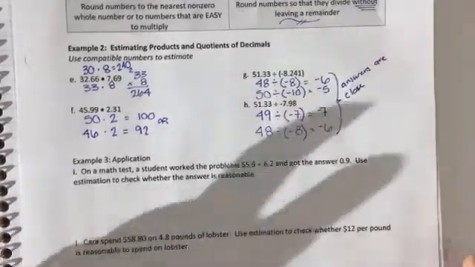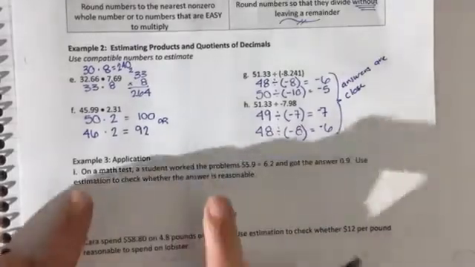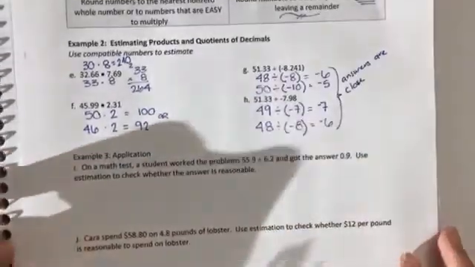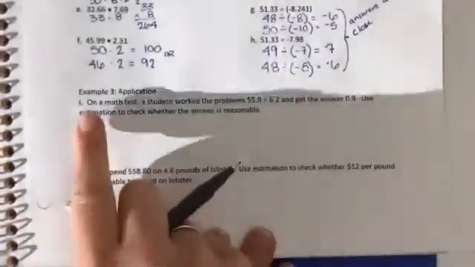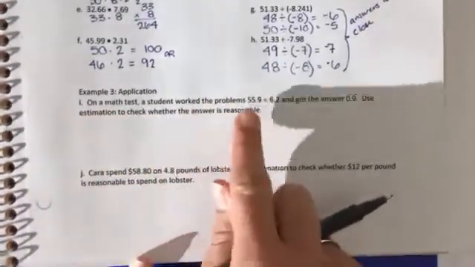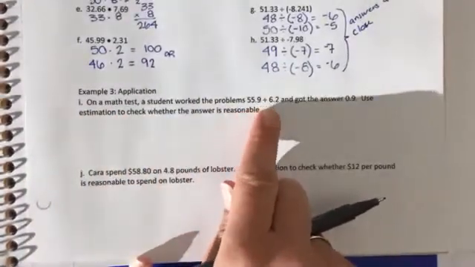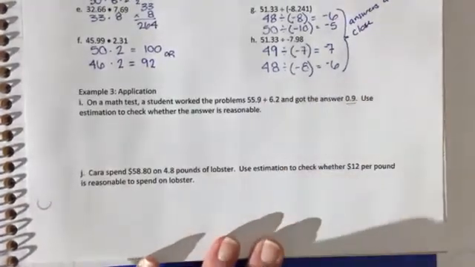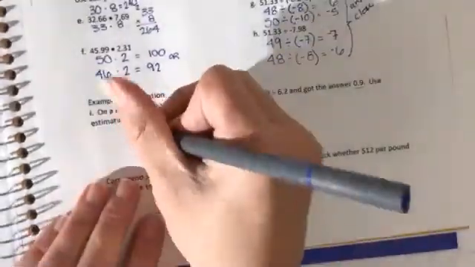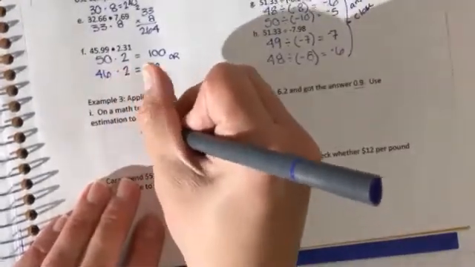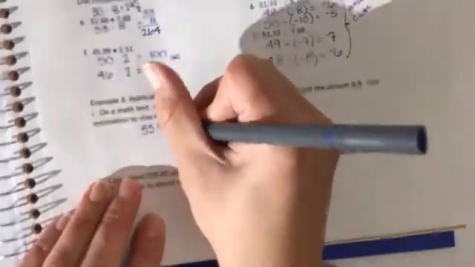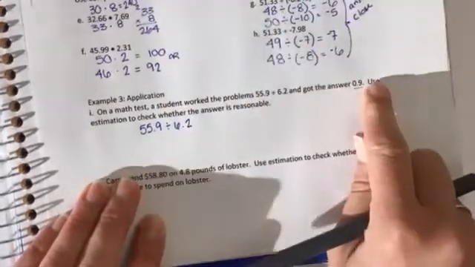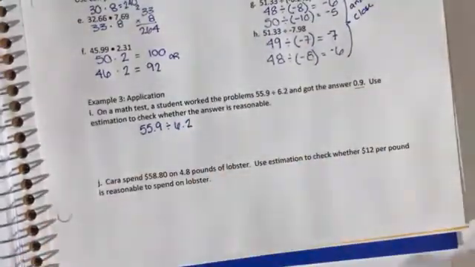Okay, so the reason why we use this estimation, these examples are helpful to understand why. It says on a math test, a student worked the problem 55.9 divided by 6.2 and got the answer 0.9. It says use estimation to check whether the answer is reasonable. So this is how you would use it. You'd be taking a test and you divide 55.9 by 6.2 and you get 0.9. So let's see if that is accurate.